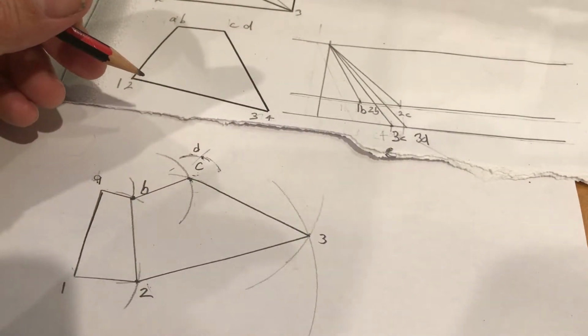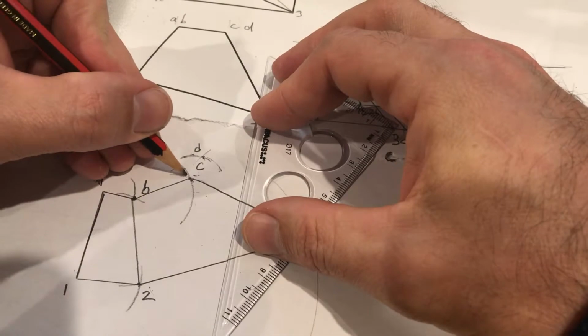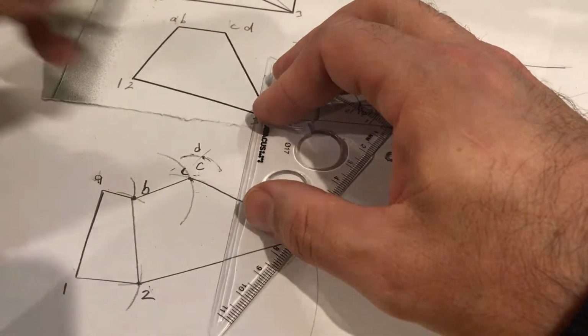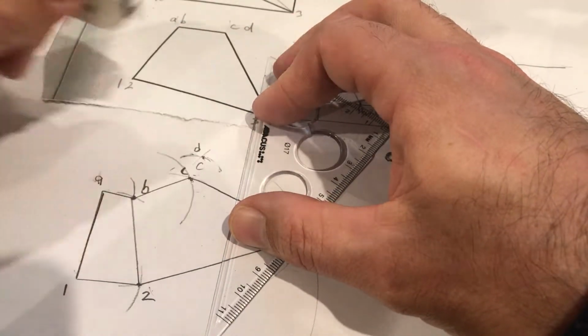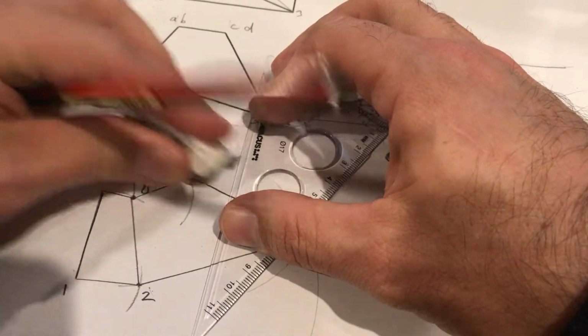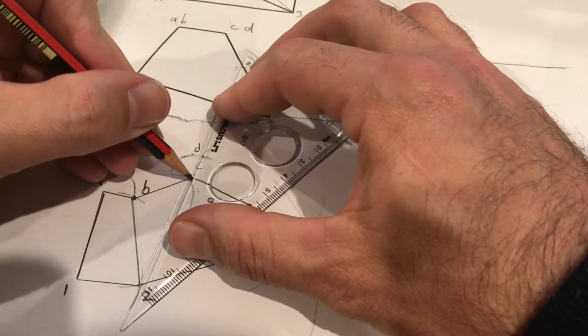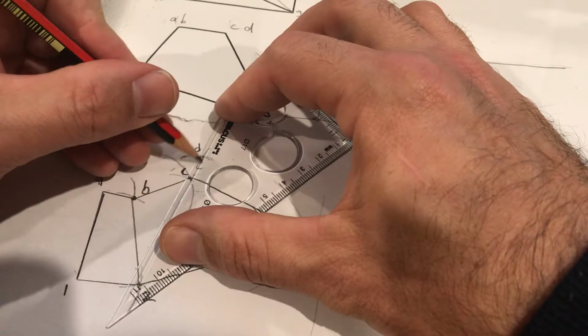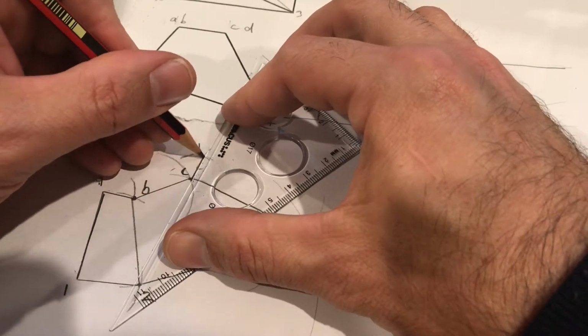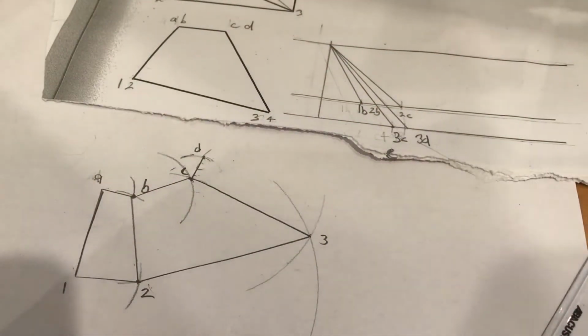I just probably should label it there so that we're not. Don't be afraid to rub out and correct. Make sure that people can see exactly what you're doing. So that's C to D.